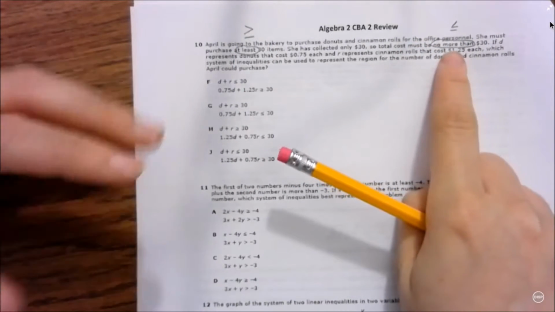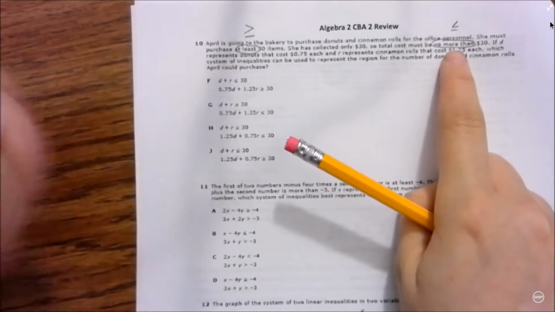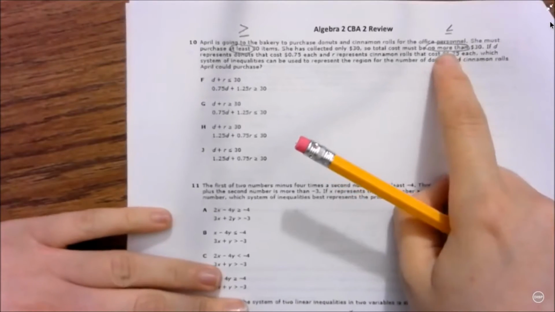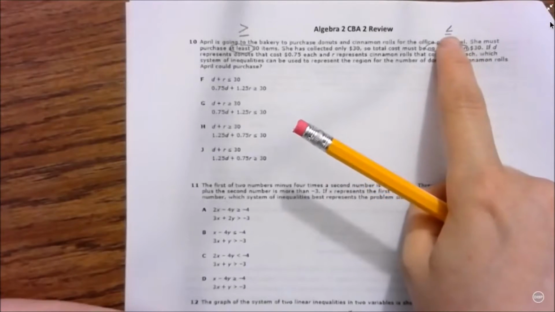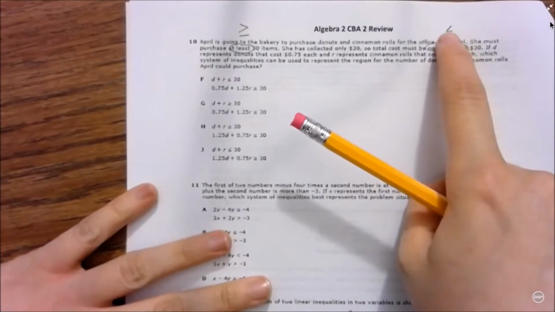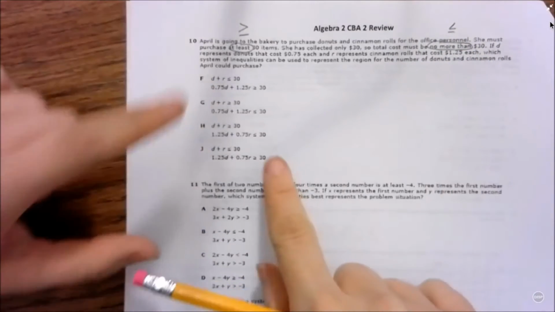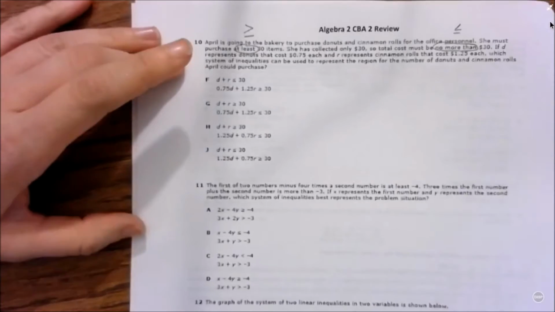And no more than, again, I know it has the word more in it, but if you think about what that means when we talk that way, if I want to spend no more than $30, it's okay to spend exactly 30, and it's okay to spend less than 30, just not more than 30. So once you get those straight, I think you guys will be okay with the rest of this.